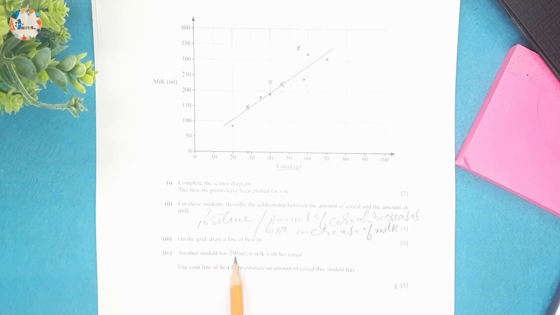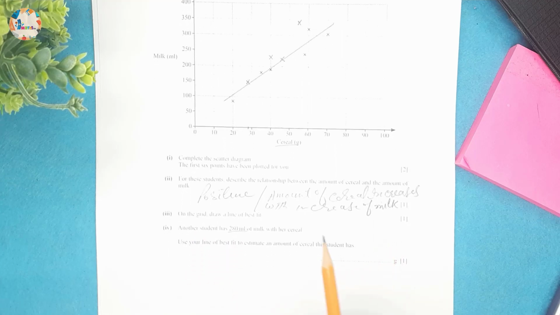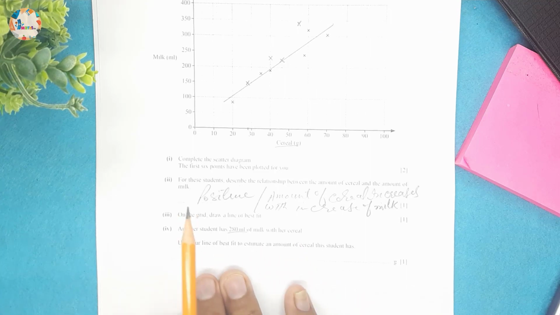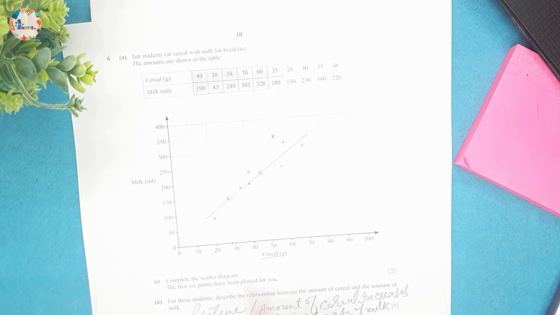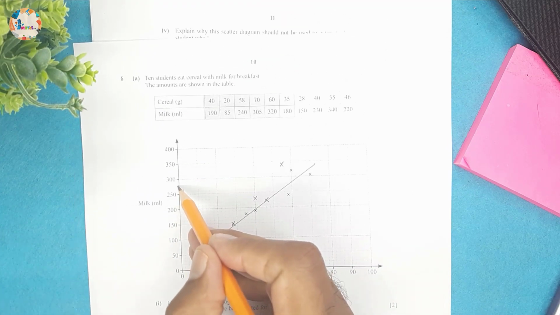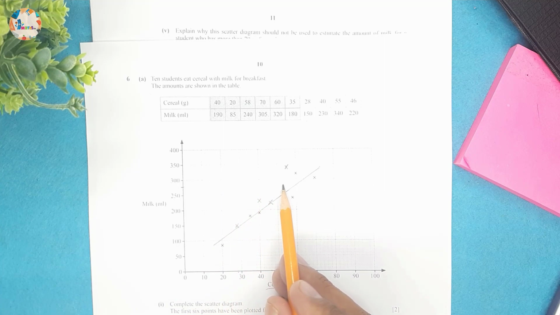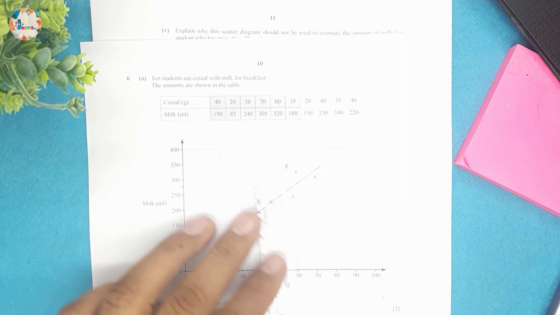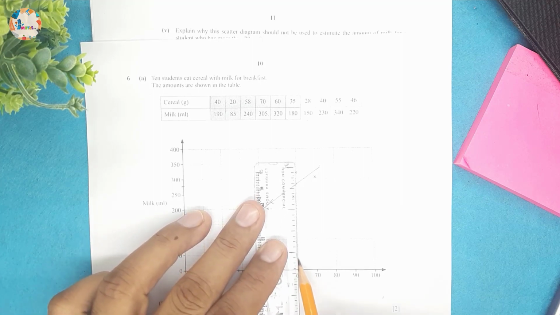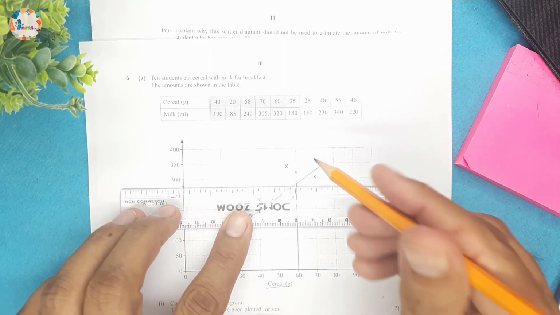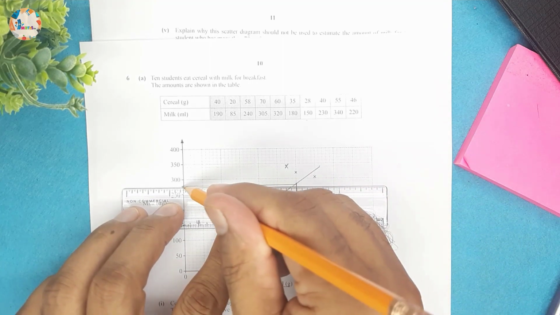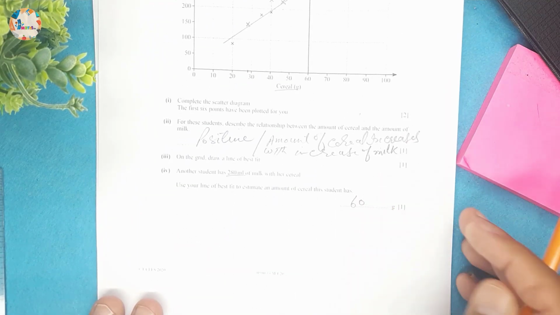Next, another student has 280 milliliters of milk with her cereal. Use your line of best fit to estimate the amount of cereal this student has. So 280 is up to this point. From here we can check, basically this will be this point. So this will be giving us 60 over here. We can join these points to show the reference, and write here 60 grams.